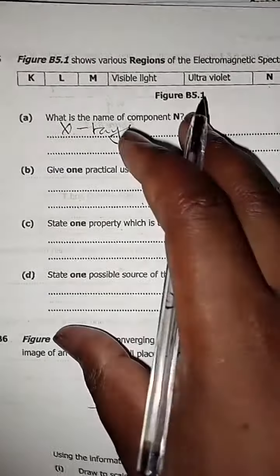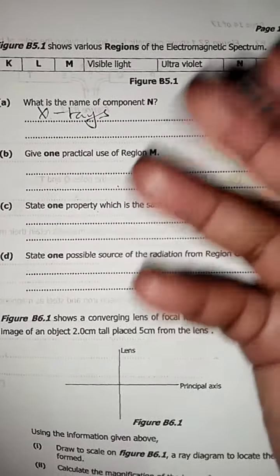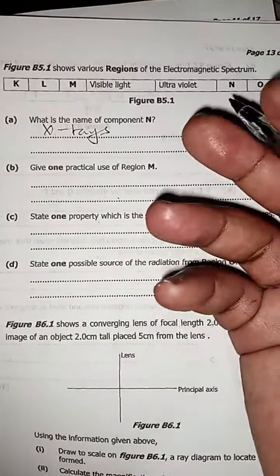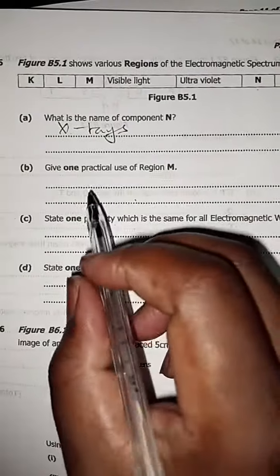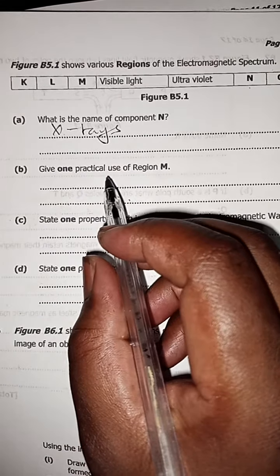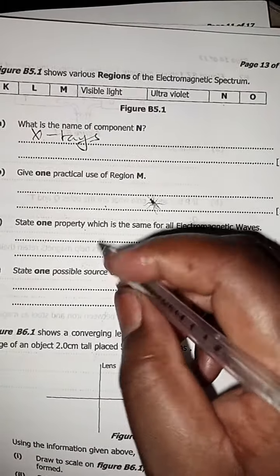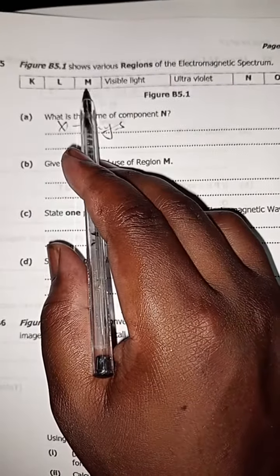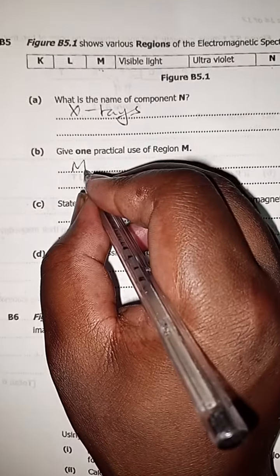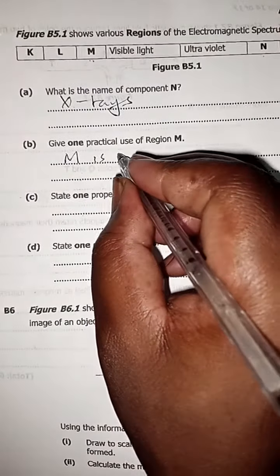So make sure that you go and study this and master it. This is just the order according to the increase in frequency. Now give one practical use of region M. So first you need to identify region M. After visible light, going back there is infrared. So M is infrared.